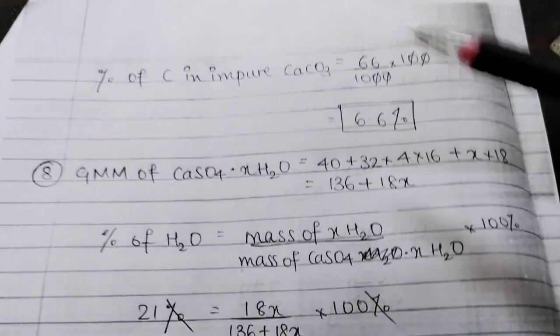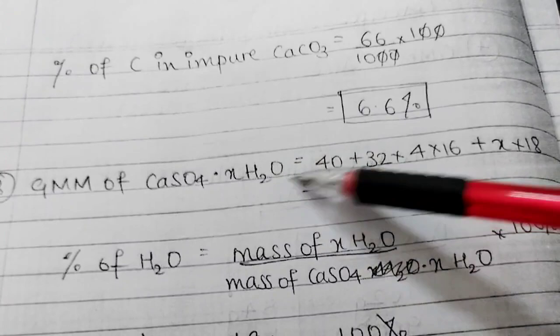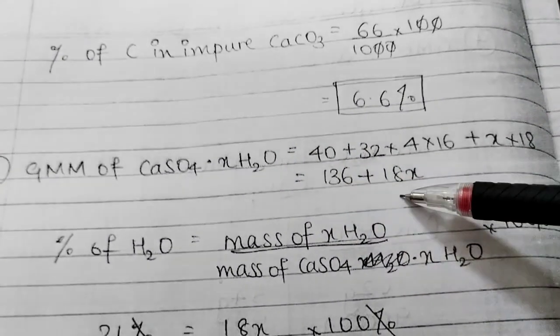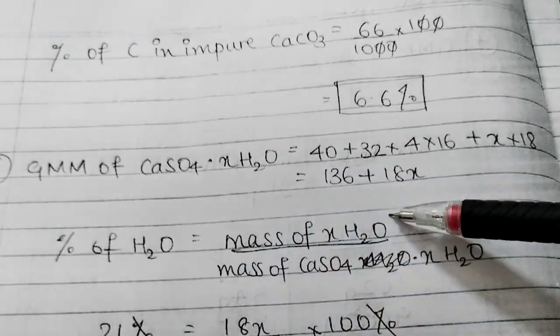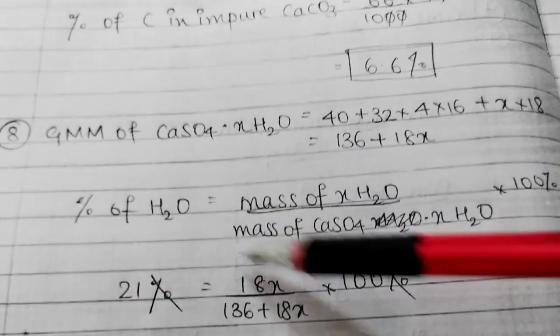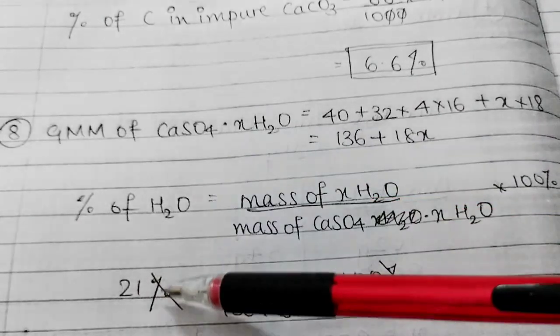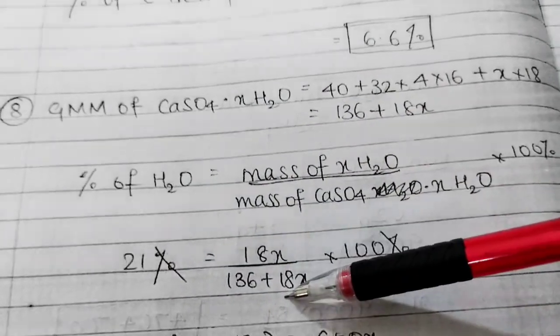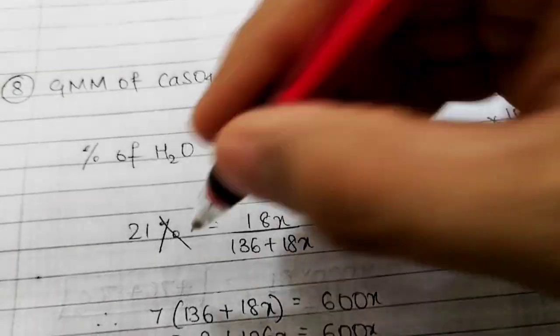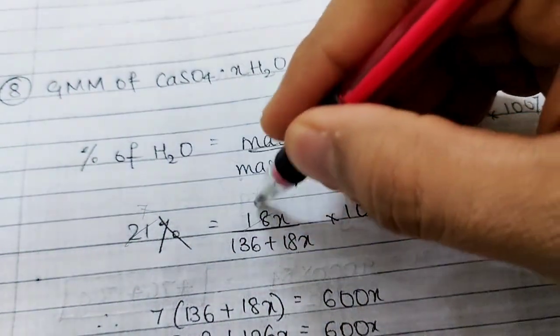First of all, we'll find the molecular weight of hydrated calcium sulfate, which comes out to be 136 plus 18x. Now the percentage formula is the mass of the water upon the total mass into 100%. Percentage is given as approximately 21%. Mass of water, x molecules of water, is 18x, and this is the total mass. Further calculation, well, this can be cut, 3 7s are, 3 6s are.